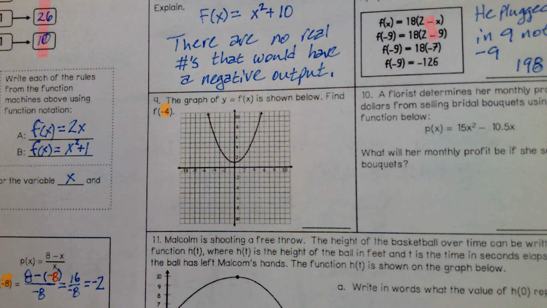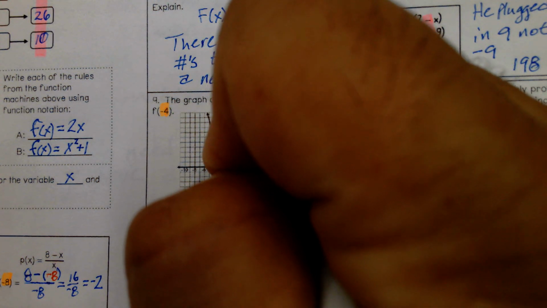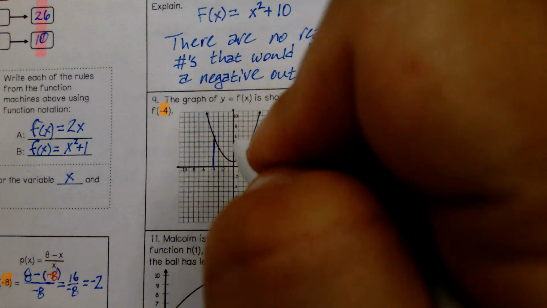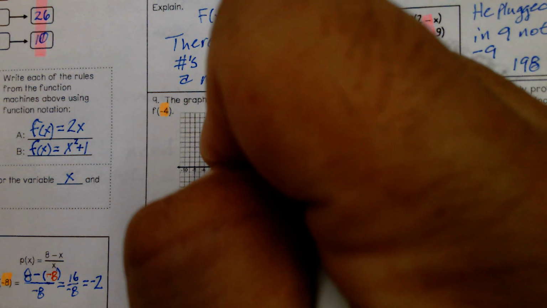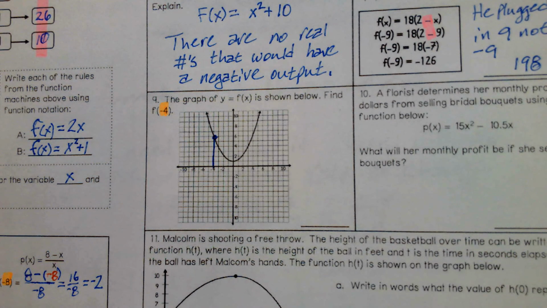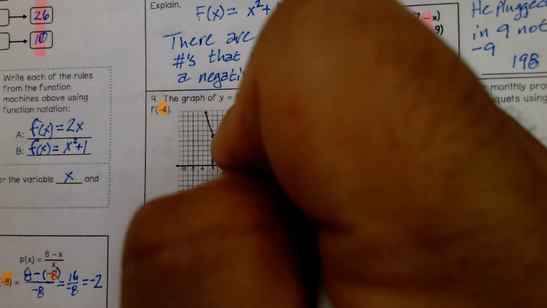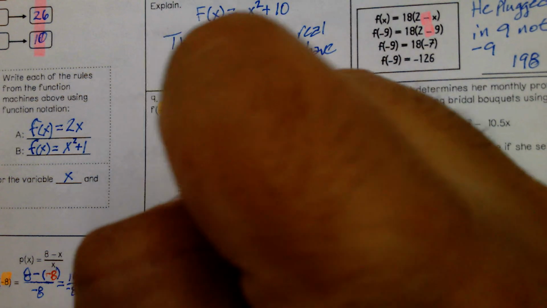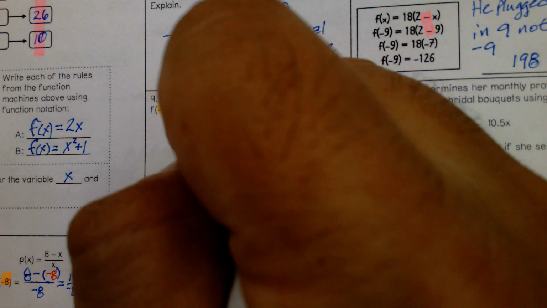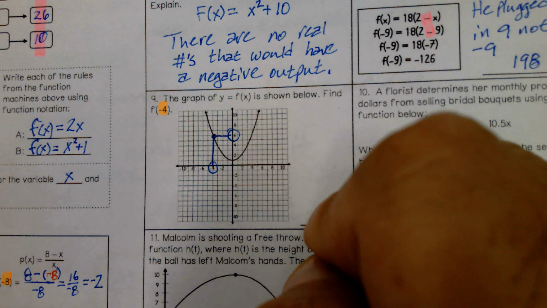So it's your x. Go to where x is -4. What's the value for y at that point? You go up to the graph and go across and figure out what y is. That's your output.